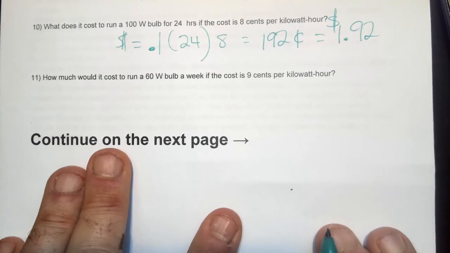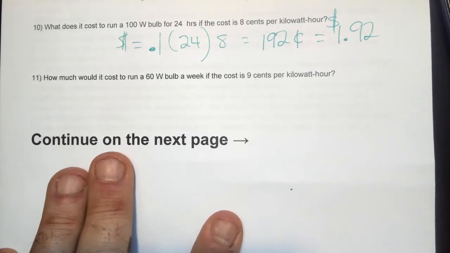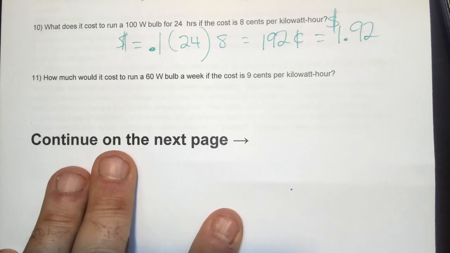Number 11. How much would it cost to run a 60-watt light bulb for a week if it costs 9 cents per kilowatt hour? Try to do this one on your own. Pause the video, try to work it out, and then play it to see if you get it right.